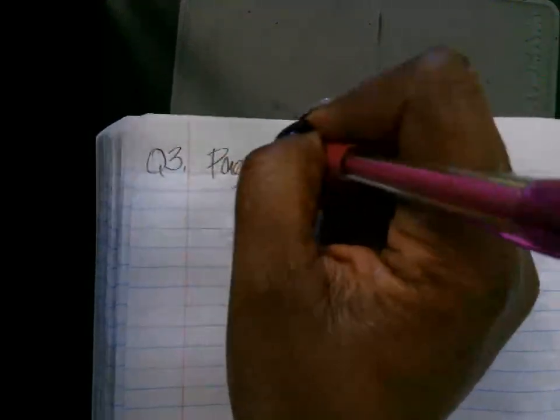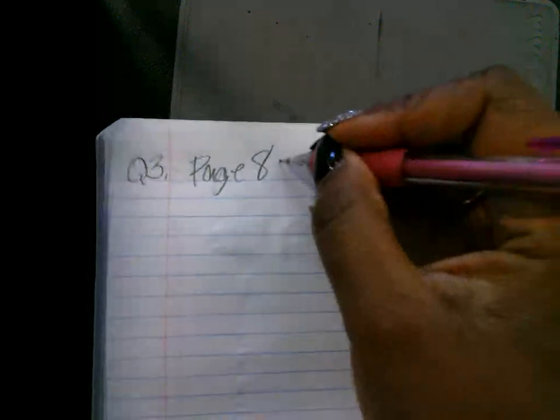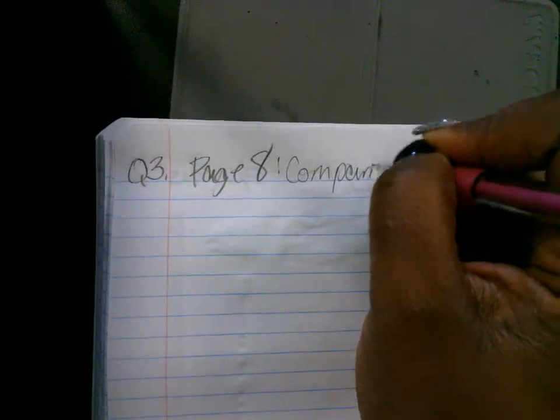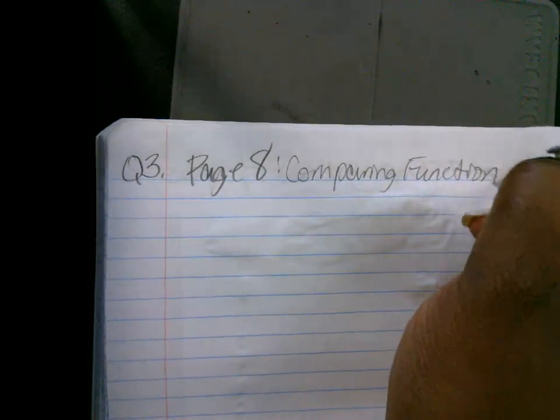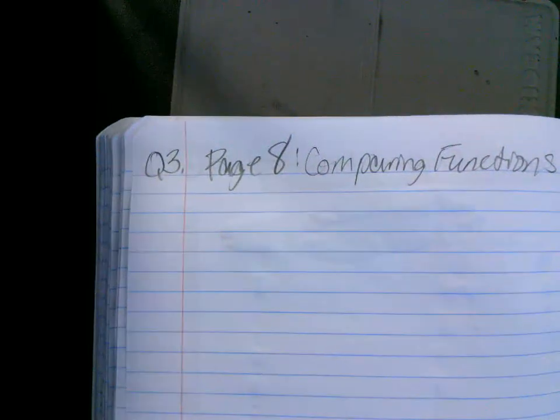All right, okay. This page is page 8, comparing functions. Q3, page 8, comparing functions. Is it a page on our desk?